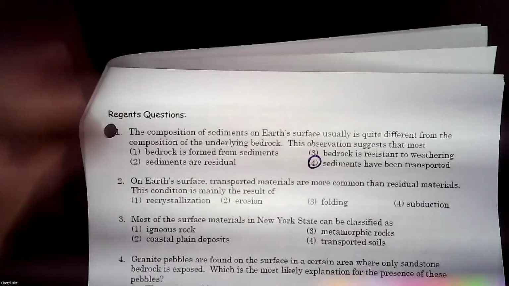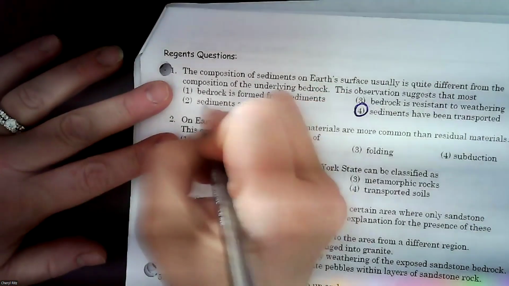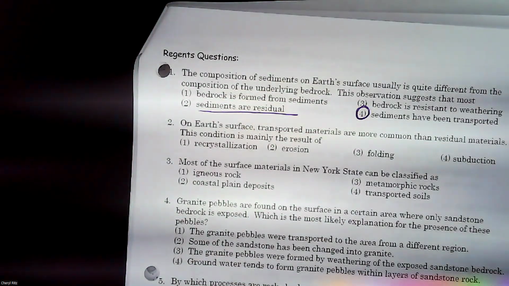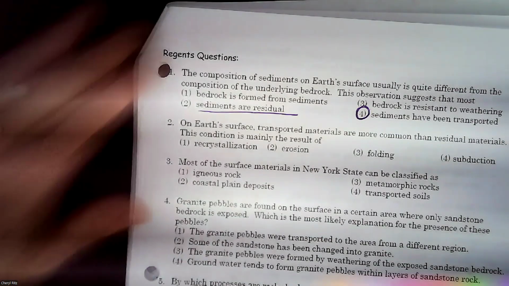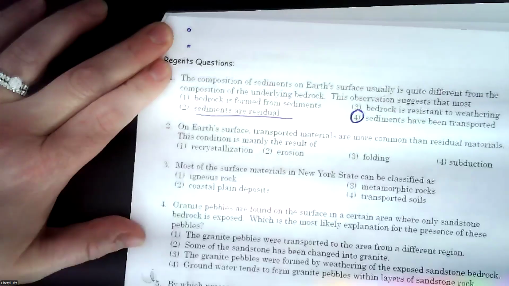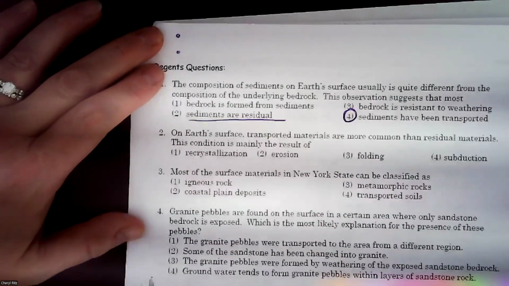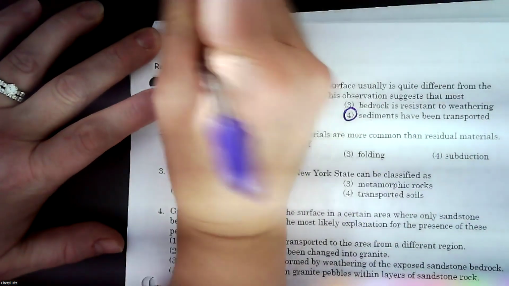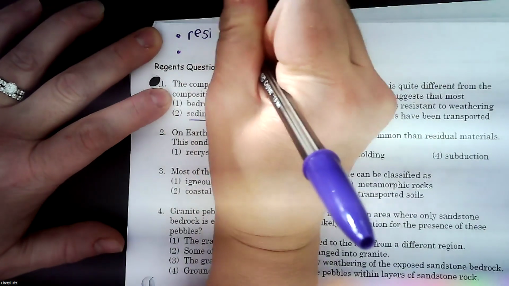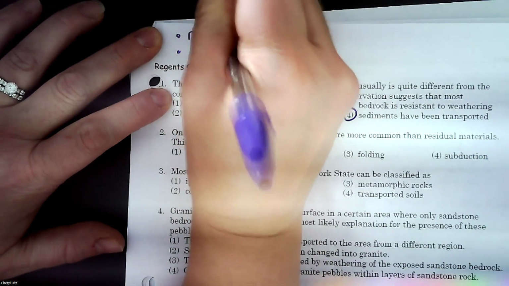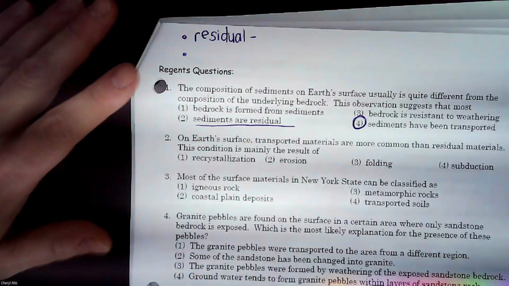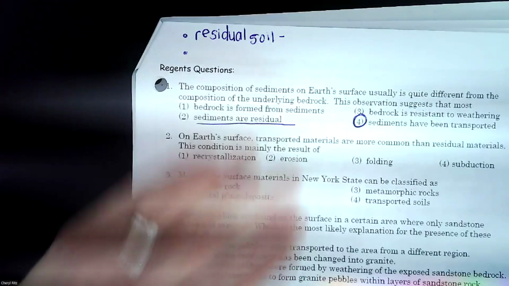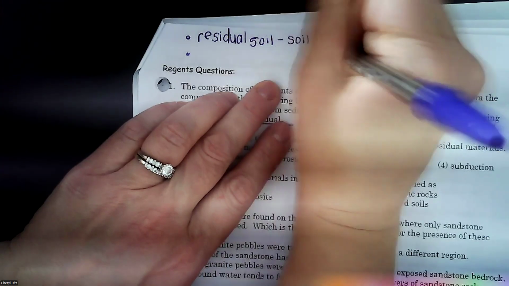Speaking of, we need to define two vocab words. Because one of the wrong answers said that the sediments are residual. I know we talked about what residual means, but I think we need to put it in our notes. So up here, we are going to define two different words. Save yourself enough room to do like two definitions. The first is we are going to define residual. Residual means it's leftovers. It's never been moved. Residual soil is soil that has never been moved.